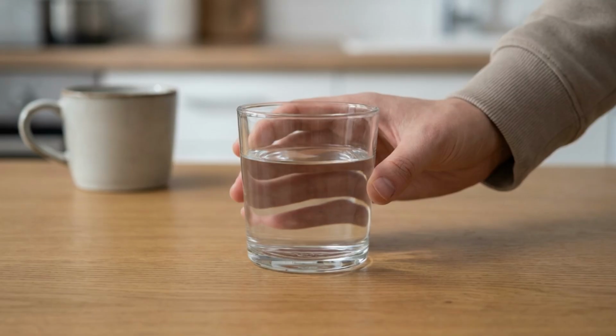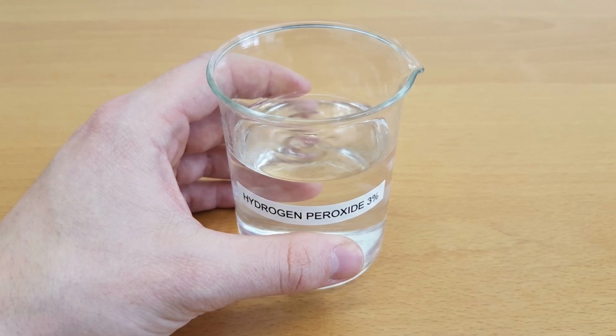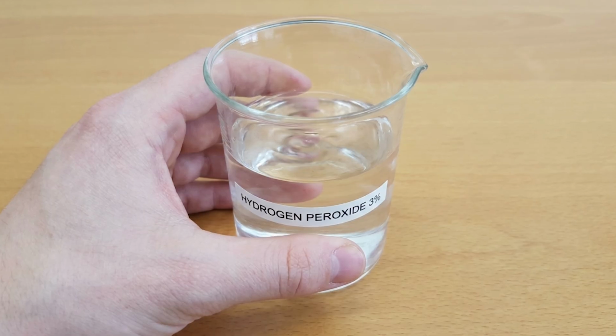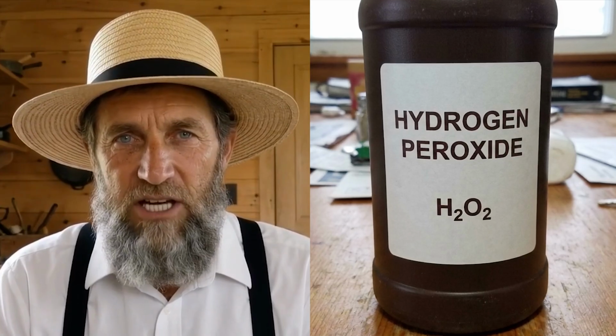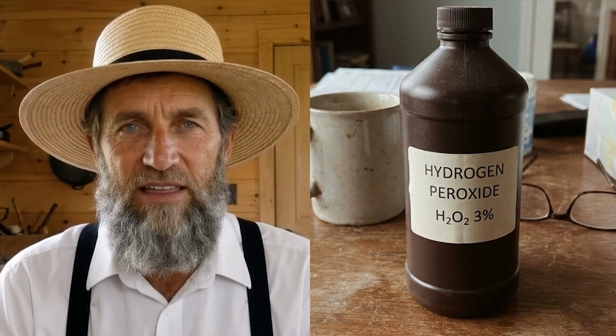Hydrogen peroxide is water with one extra oxygen atom attached, chemically H2O2 instead of H2O, and that single extra atom is the entire reason this compound does anything at all.